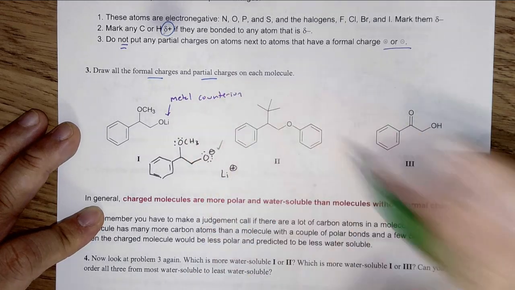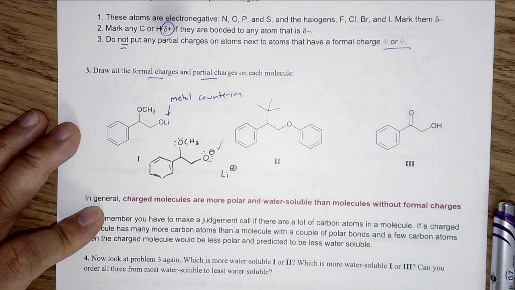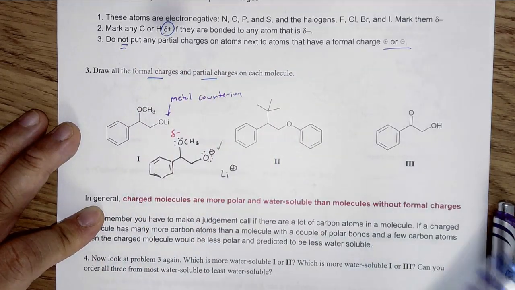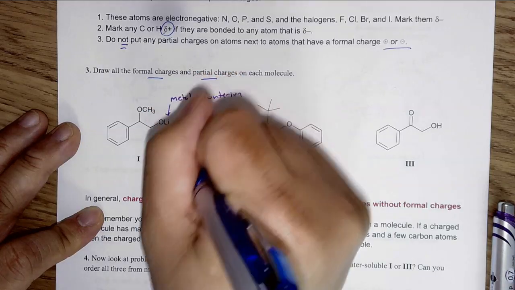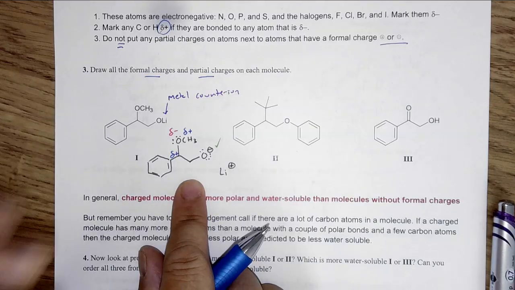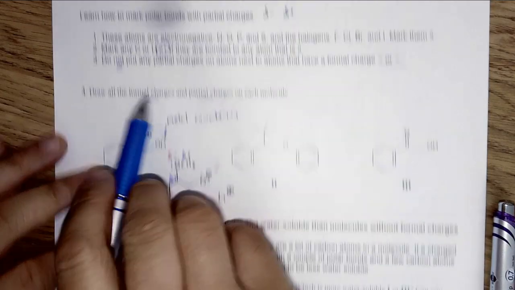Check. And your partial charges are here. Oxygen's partial negative, and any atom that's attached to it would be a partial positive. Alright, so we're done with molecule I. Look what it says here.